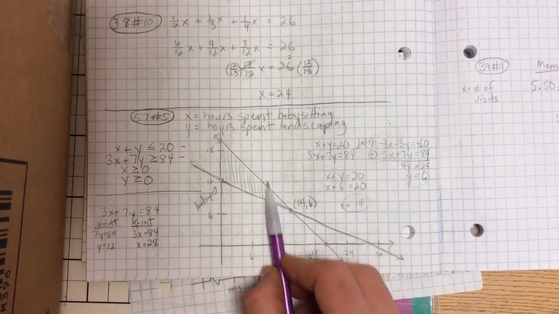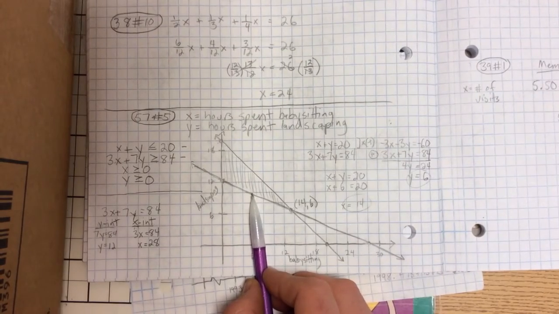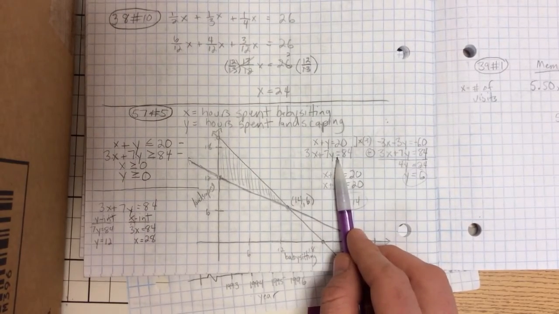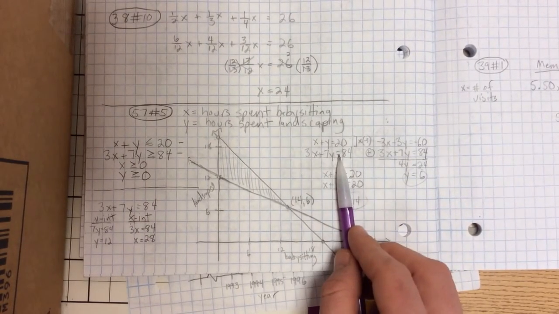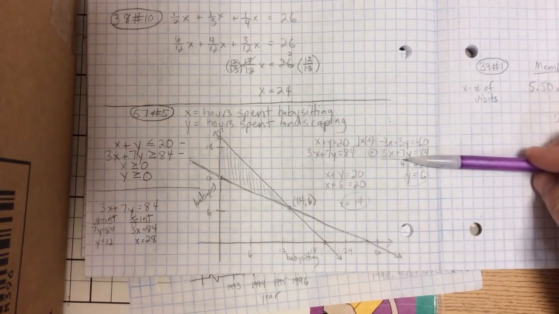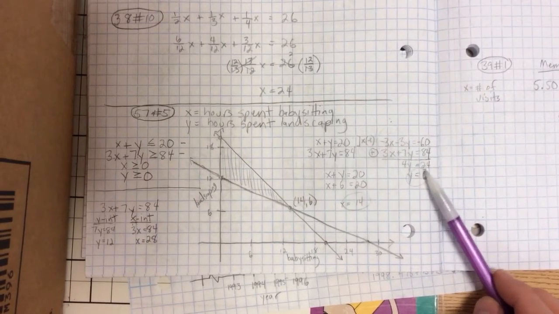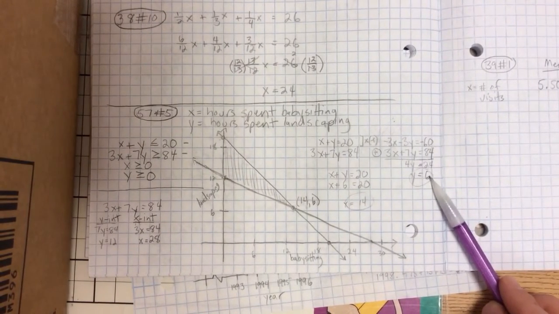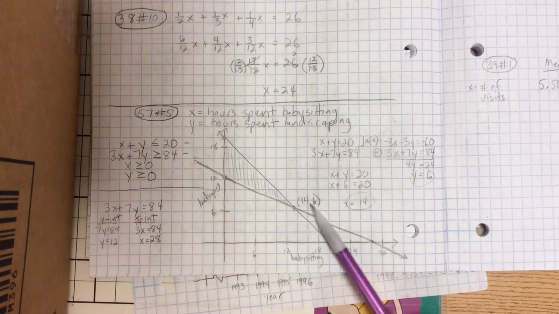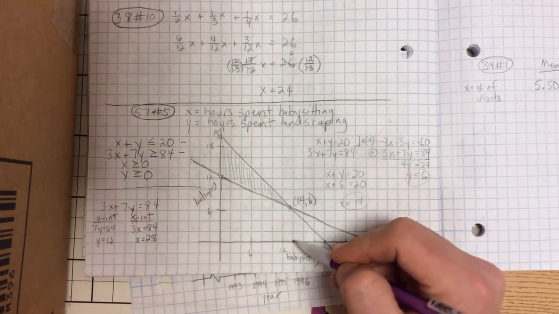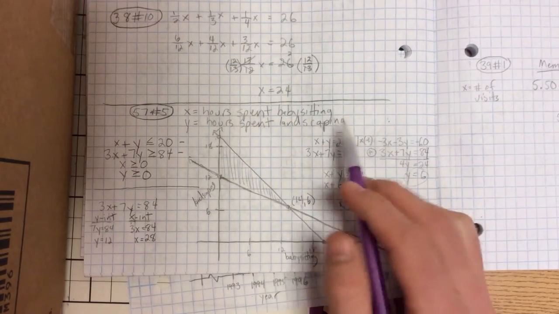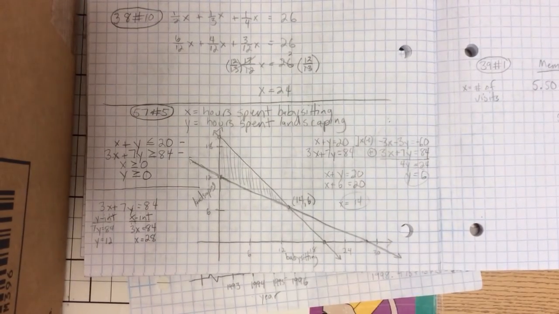So to find that point, we need the intersection of these two lines. I won't go through all the details, but I set these two equations up. X plus y equals 20, 3x plus 7y is equal to 84. I'm going to solve these using elimination. Quickly, I multiply this equation by negative 3. When I add them together, I get 4y equals 24, divide both sides by 4, I get that the y value is 6, plug that into one of the originals and get that the x value is 14, which means that this point here is 14 comma 6, and the maximum number of hours he can spend babysitting is 14 with 6 hours of landscaping. That will earn him the $84.